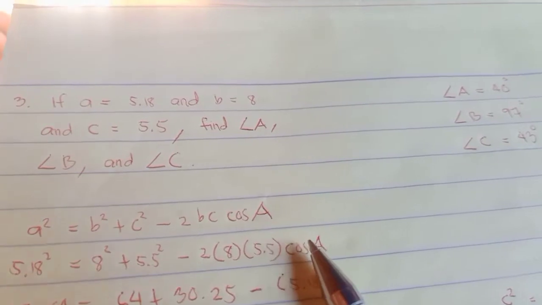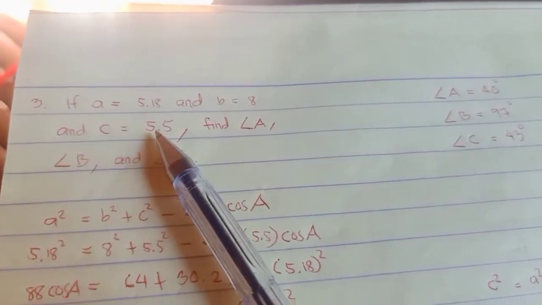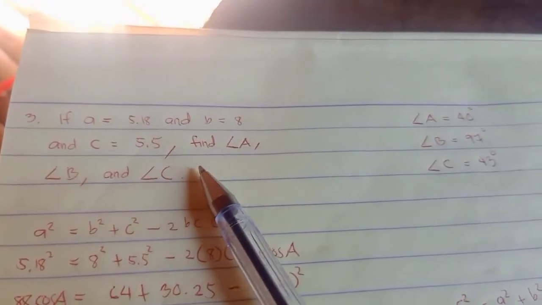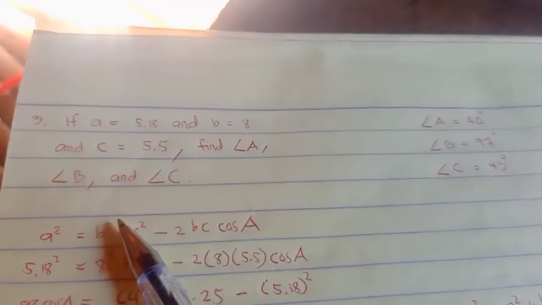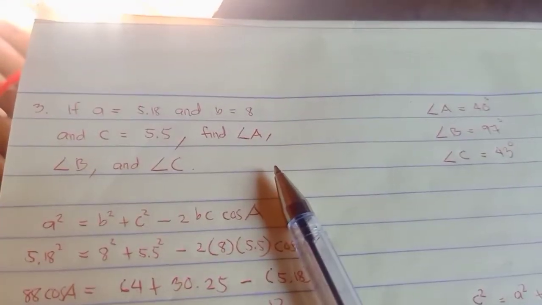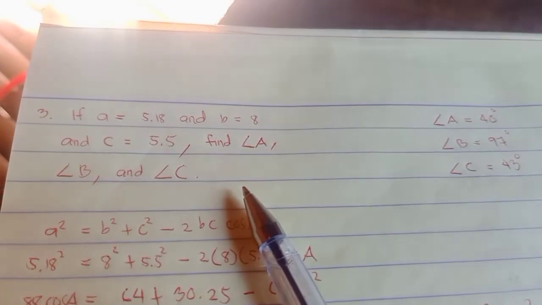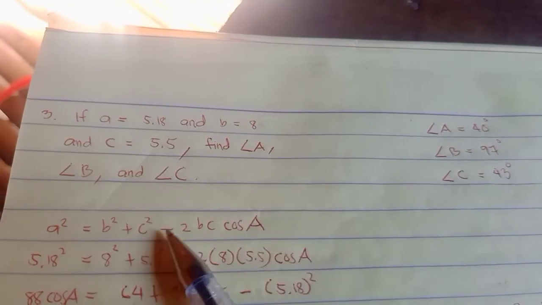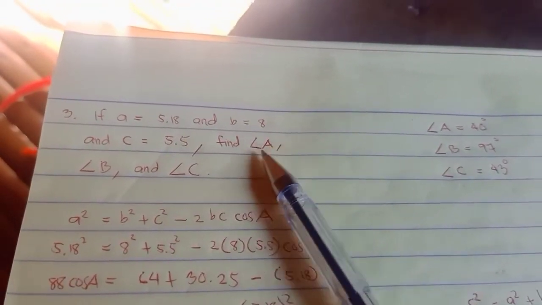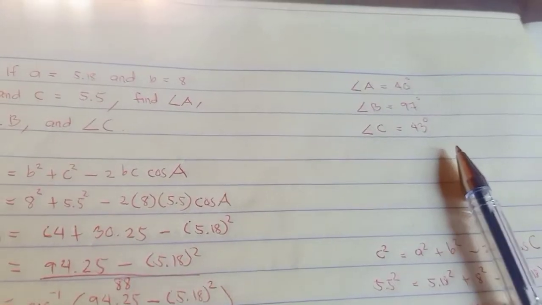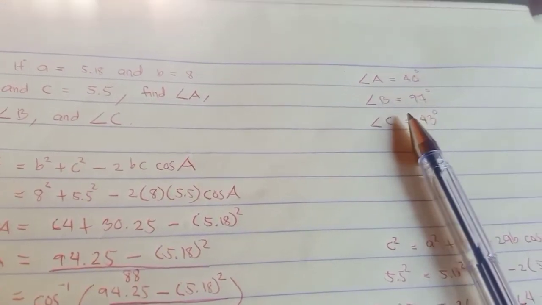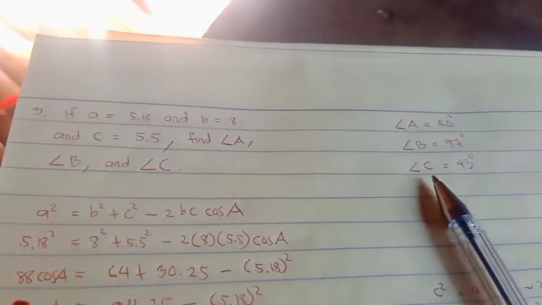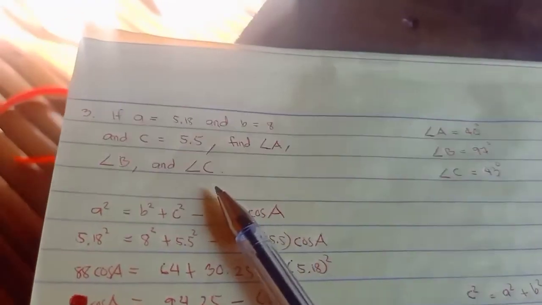So our next question, guys: if a is equal to 5.18 and b is equal to 8 and c is equal to 5.5, find angle A, angle B, and angle C. Actually, guys, I just used our previous example. The measures of the sides are 5.18, 8, and 5.5, and the measures of the angles are 40 degrees, 97 degrees, and 43 degrees. So what if we don't know these angles and we are just given these three sides?